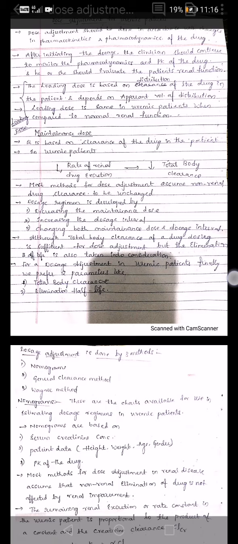So first, we have to decrease the maintenance dose and increase the dosing interval, that is, the number of times we give the doses is reduced, or we change both maintenance dose and dosage interval. Although total body clearance of a drug is sufficient for dose adjustment, the elimination half-life is also taken into consideration, because as renal function is very low, it will take much more time to get eliminated. That means if renal function is very low, the T half will be increased.